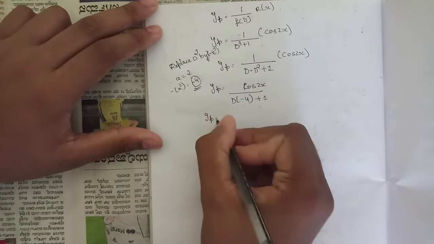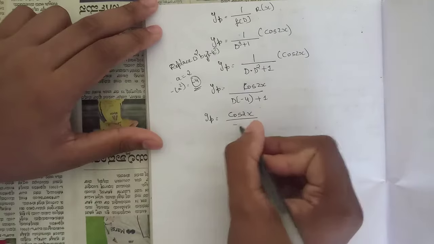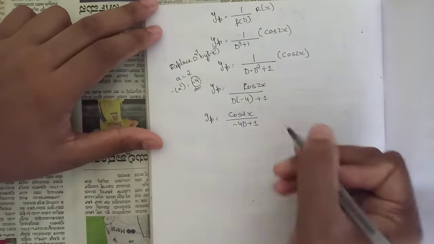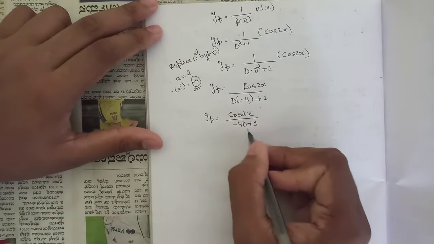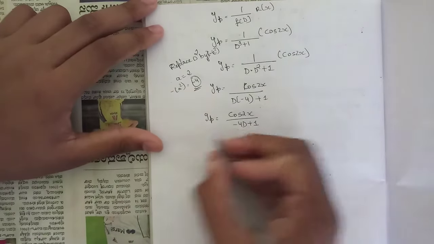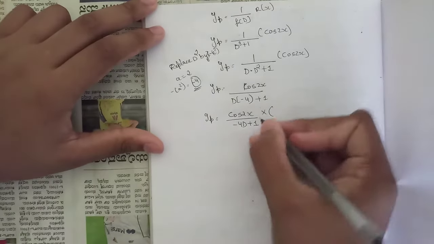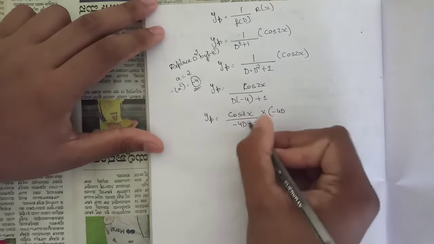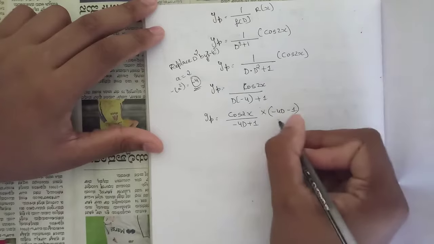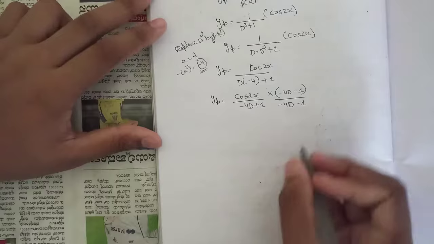So our yp would be cos 2x divided by minus 4d plus 1. Again this is of the form alpha d plus or minus beta. Here it is of the form plus beta. So the next step is we need to multiply both numerator and denominator by its conjugate, that is minus 4d minus 1.